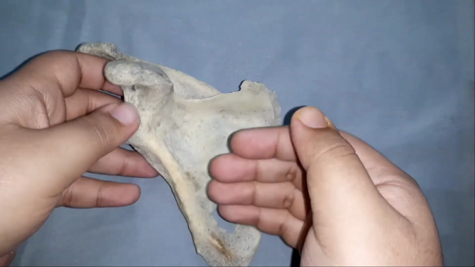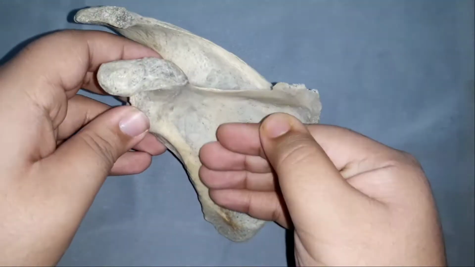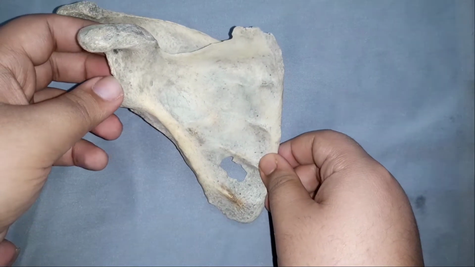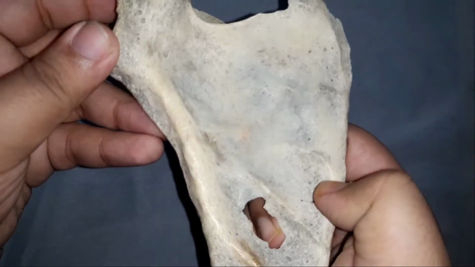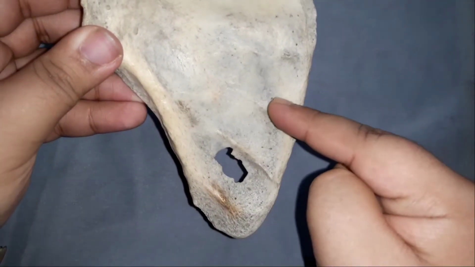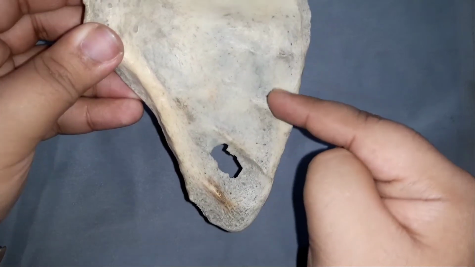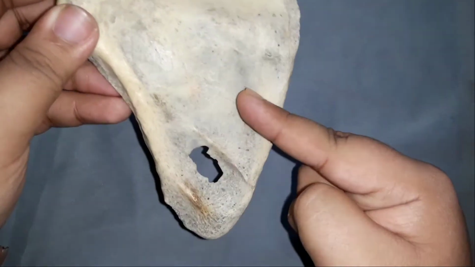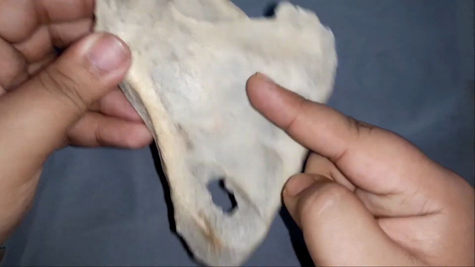Now, I said that the anterior, this is the costal surface of the scapula. See the costal surface, how it is marked by these longitudinal ridges. Can you see? These are very finely running longitudinal ridges.